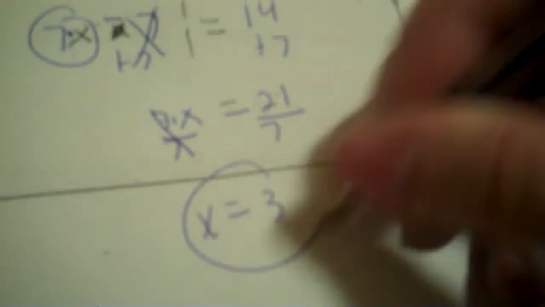And then we have 7 times x. Then we divide by 7. 21 divided by 7 equals 3. Okay, so that's how we handle the x's when they're on both sides. Now I'm going to go over 6 more problems.